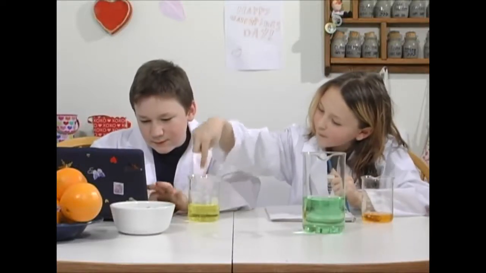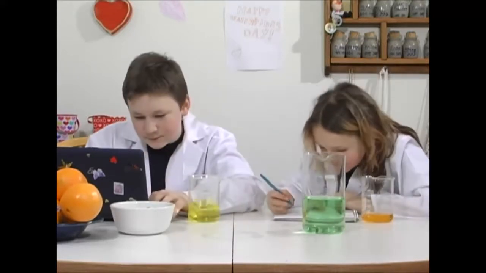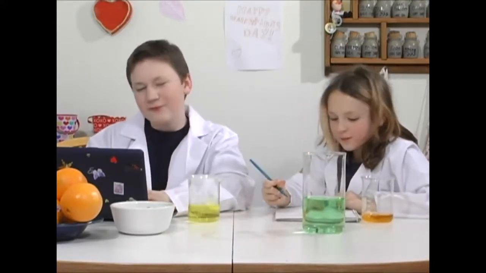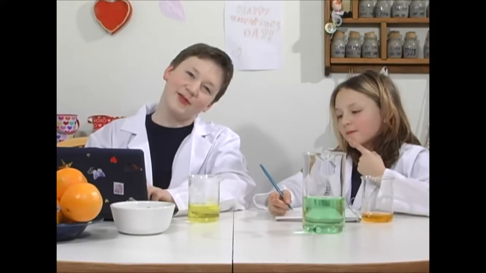I see you two have the beakers out again, and lab coats now too. Should I be afraid? Don't worry, Mom. We're just doing some mad kitchen science.